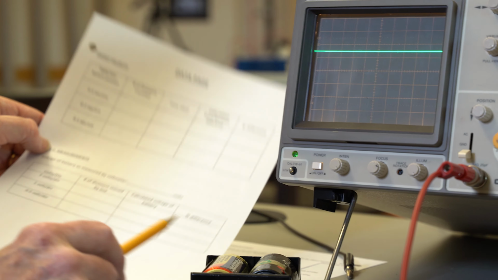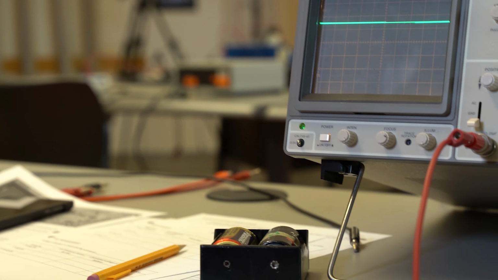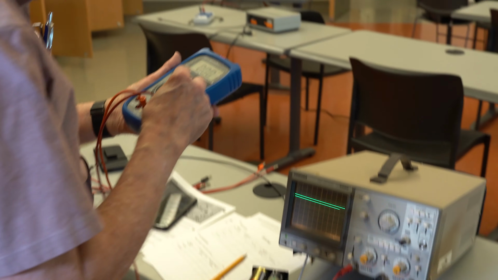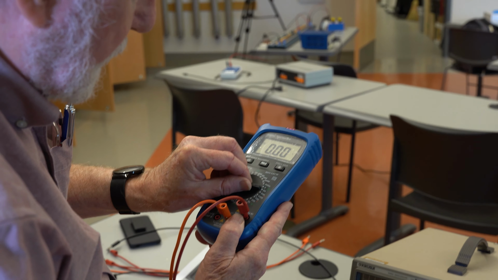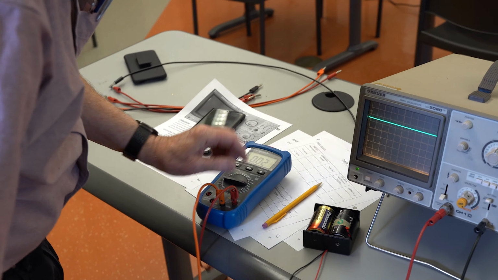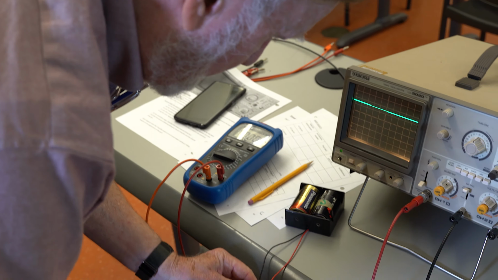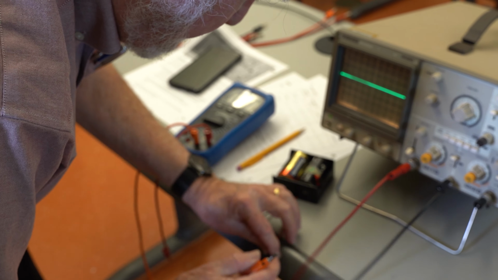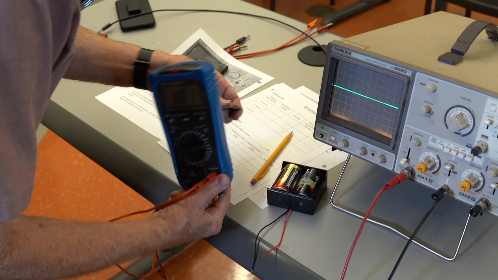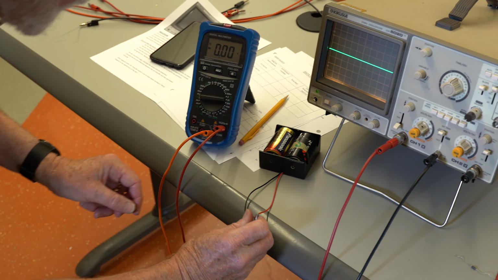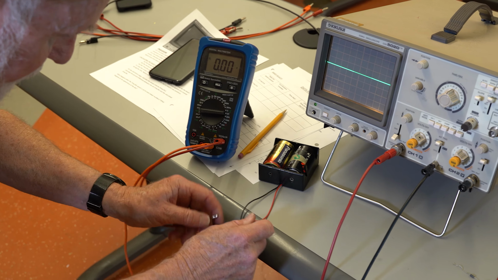But we didn't measure the voltage of the battery yet, so let's do that and see what the battery really is putting out. So I'm going to grab the voltmeter, DC volts, and put it at the 20 volt scale. And we're going to measure the voltage of the battery directly. Just connecting the leads.